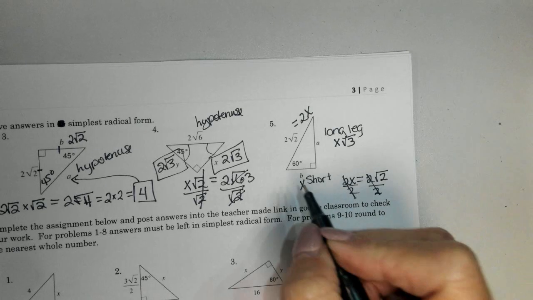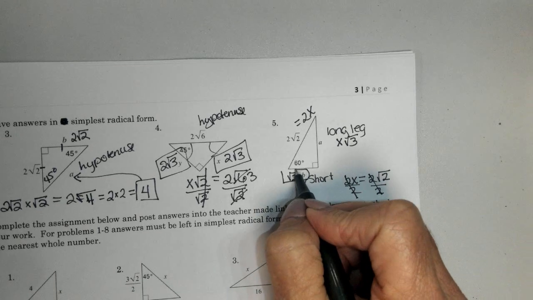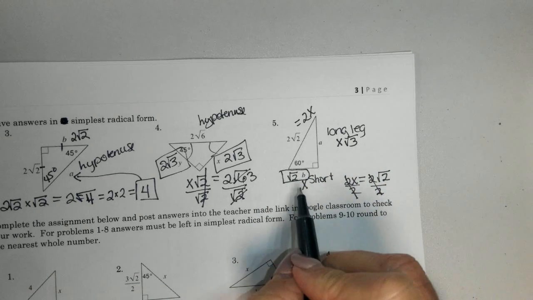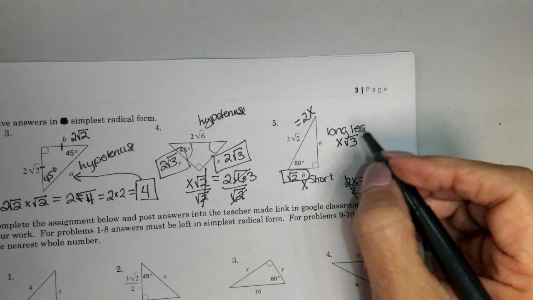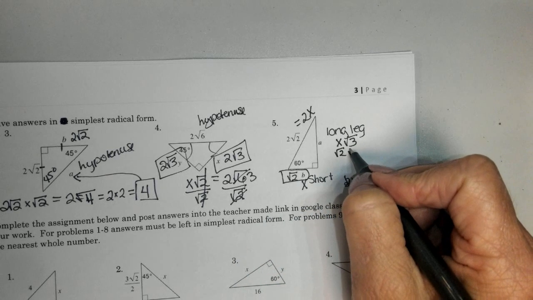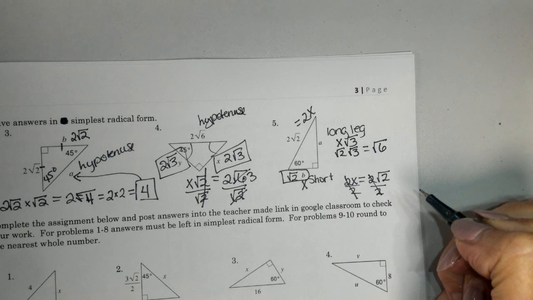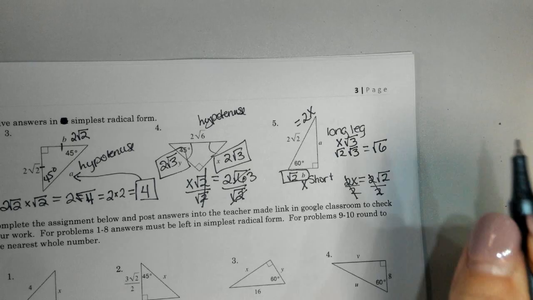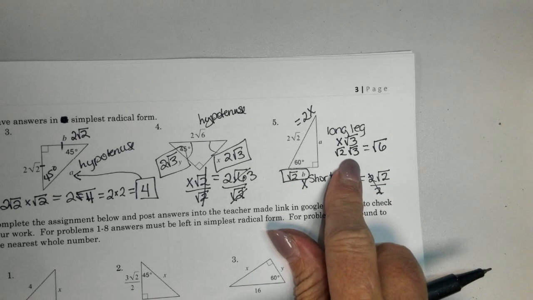So your short leg is just the square root of 2. Now, if that's my short leg, then my long leg is root 2 times root 3, which would give me root 6. So whatever your short leg is, multiply it times the square root of 3 to get to the long leg.